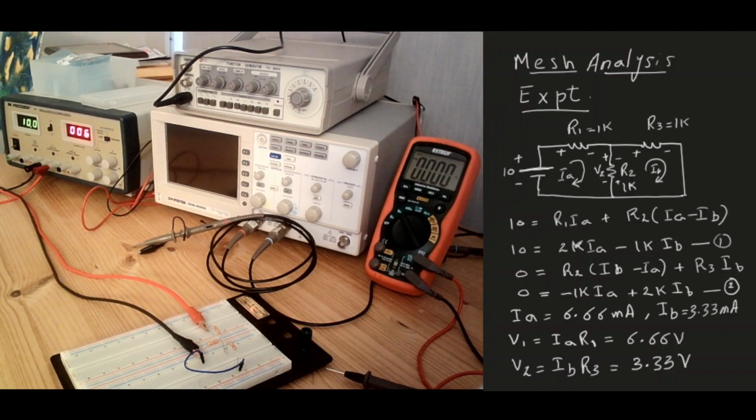After solving these two simultaneous equations, we find that the two mesh currents are 6.66 milliamperes and 3.33 milliamperes.